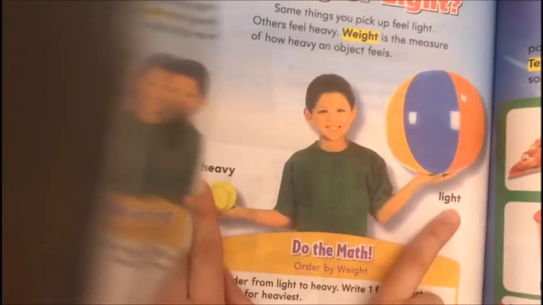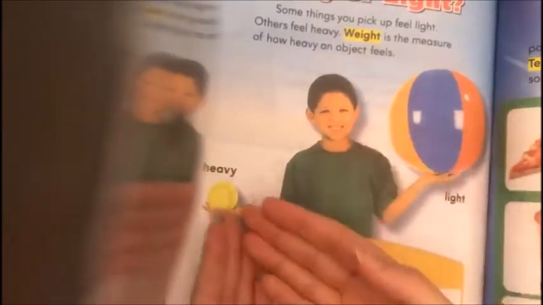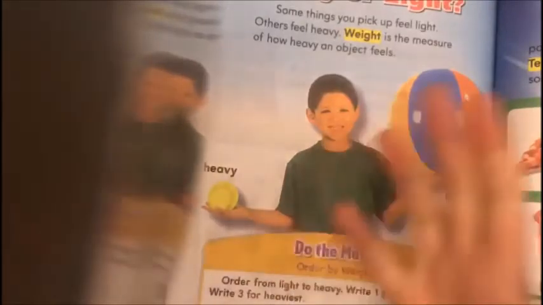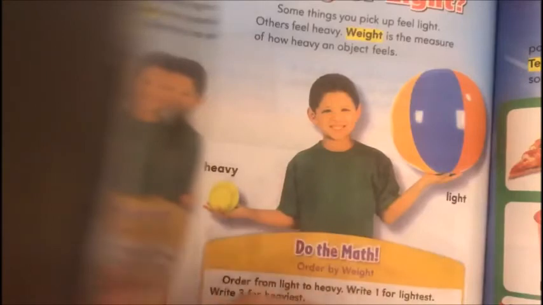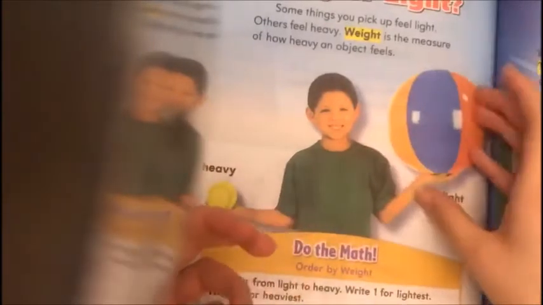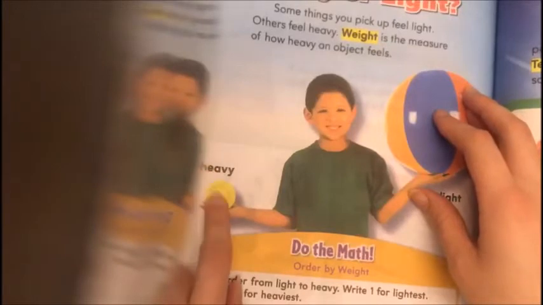Do you agree with them? Think a little bit and tell me, is it correct? Yes, it is. But I'm asking you now, this is so big and this is so small. How could this be light and this is heavy? How? Think about it and try to give me answers. Okay, so basically, weight doesn't depend on the size. Maybe the size is very big, but it's light, and maybe the size is small and it's heavy.